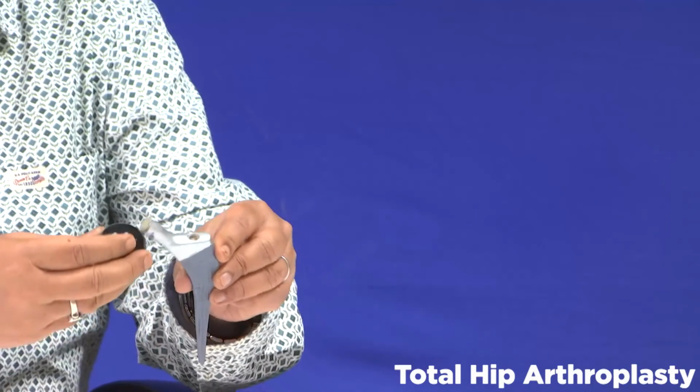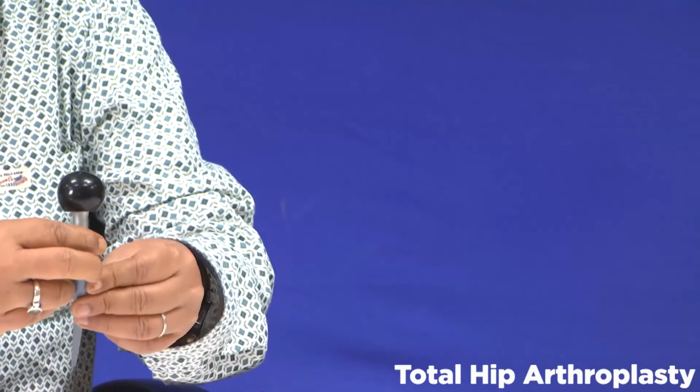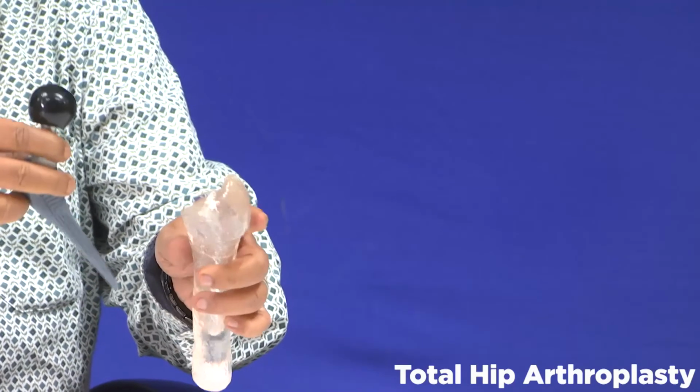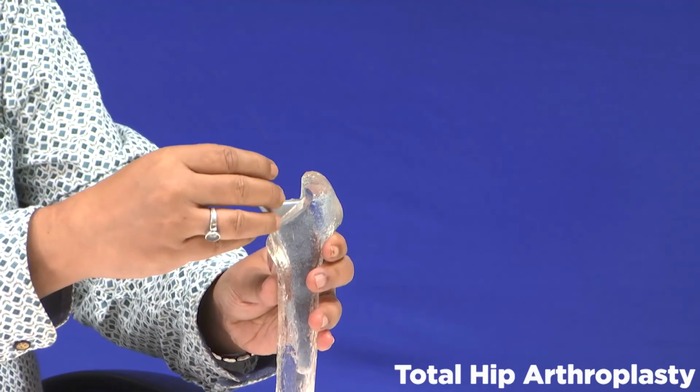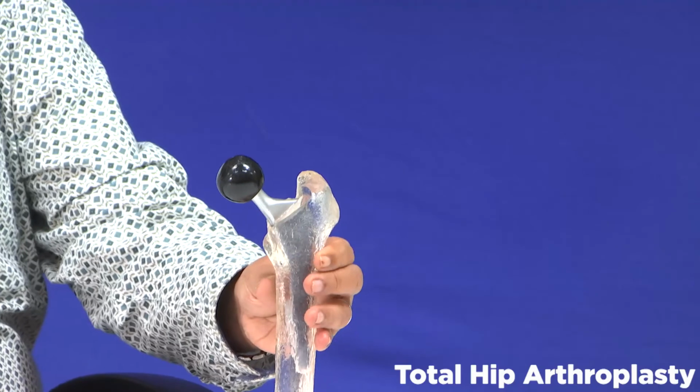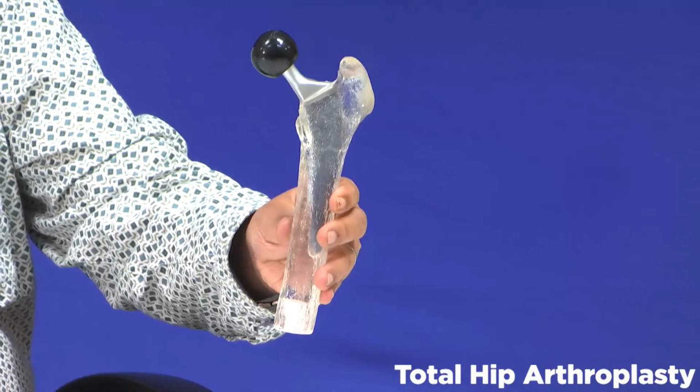Now I will assemble these modular parts and insert it in place within the resected femur.